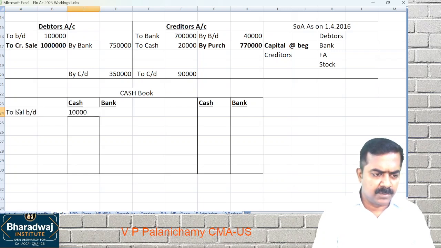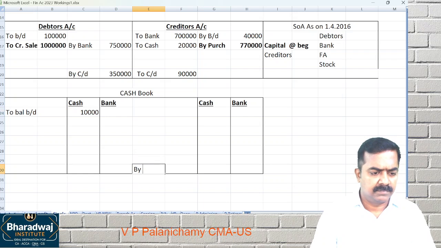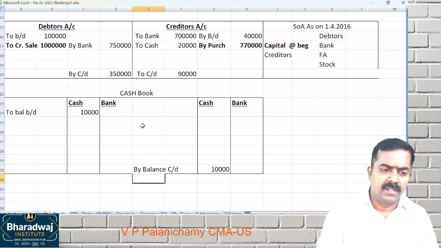Cash balance 10,000 now. Cash balance is 10,000. Bank balance, opening balance was OD.